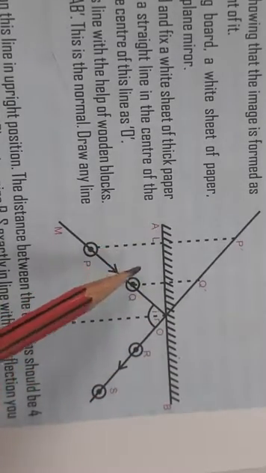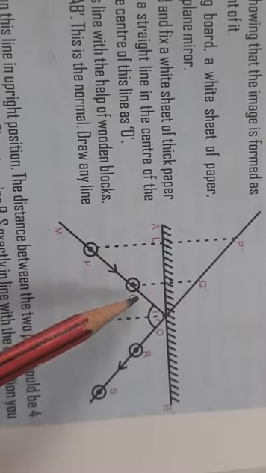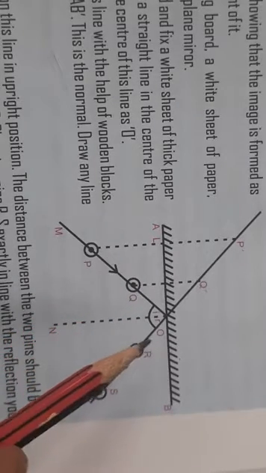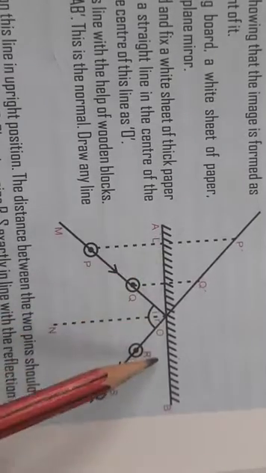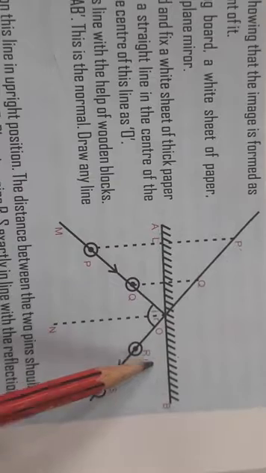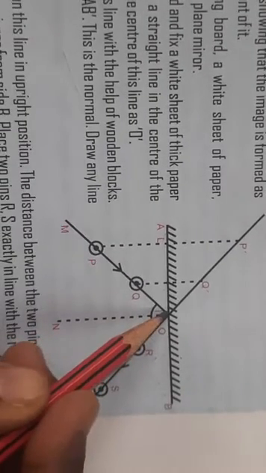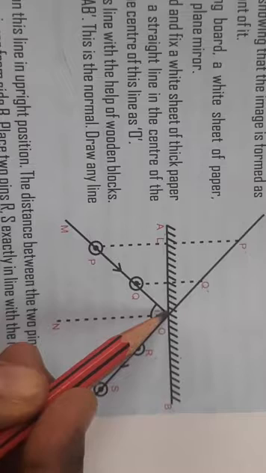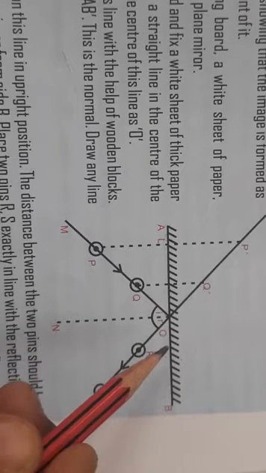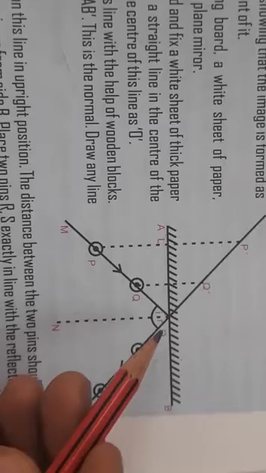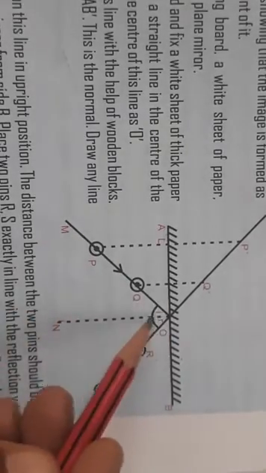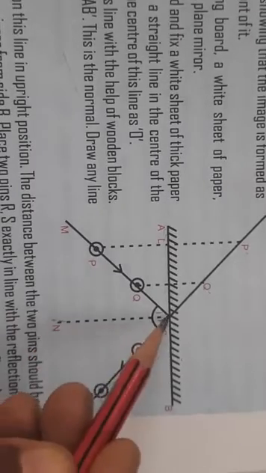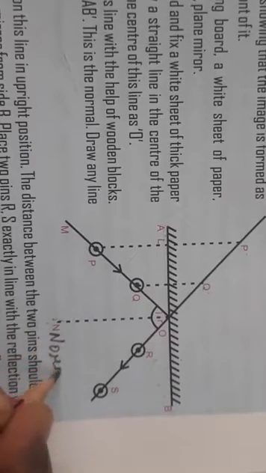Then you have drawn a straight line in the center of the paper with a pencil and marked it as A and B. You have to keep a plane mirror exactly on this line, and then you have to draw a perpendicular line ON. This ON is the normal.